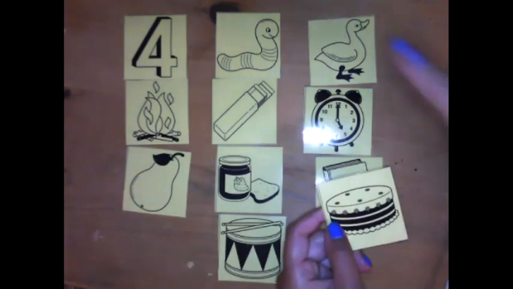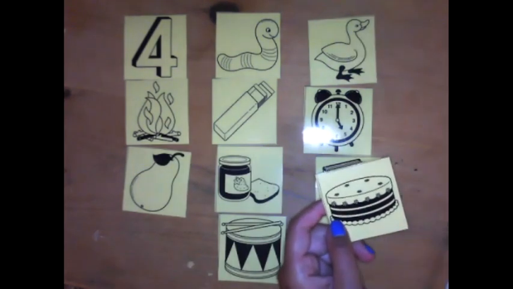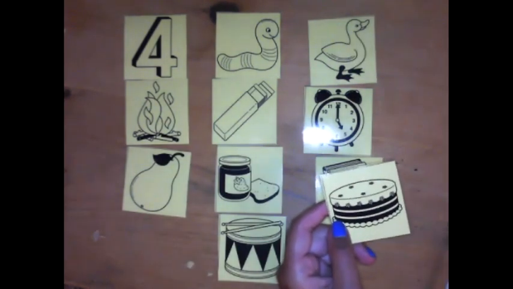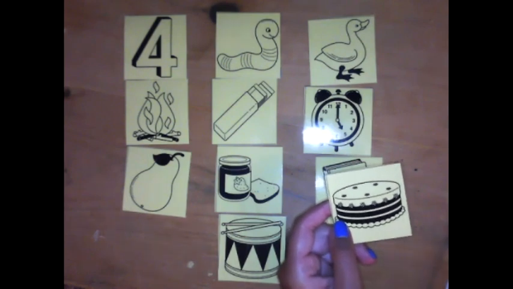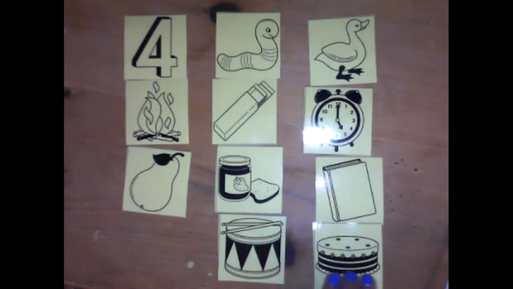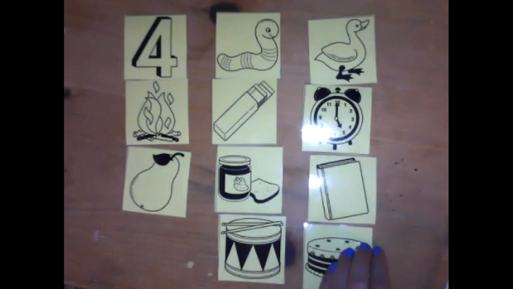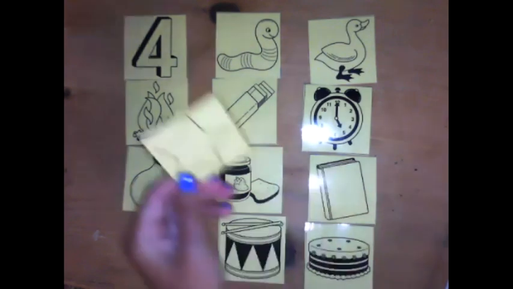What about here? Duck, cake. Do those have the same ending sound? Yes, they both end with a k sound. Duck, cake. Here's the last one.